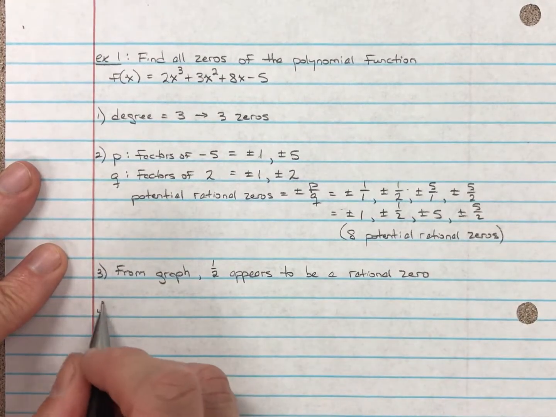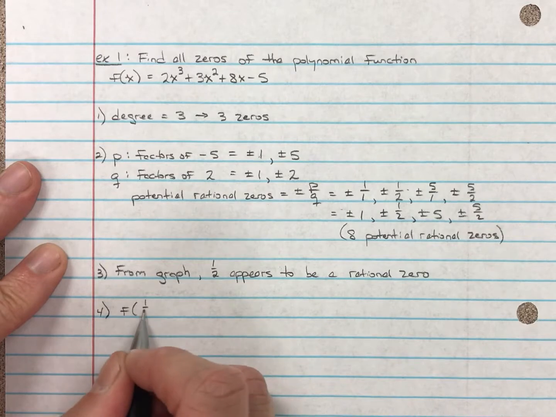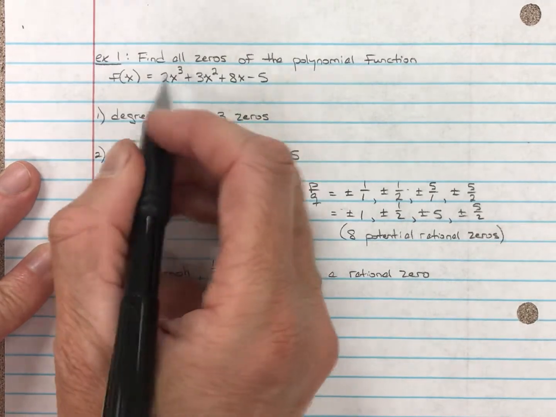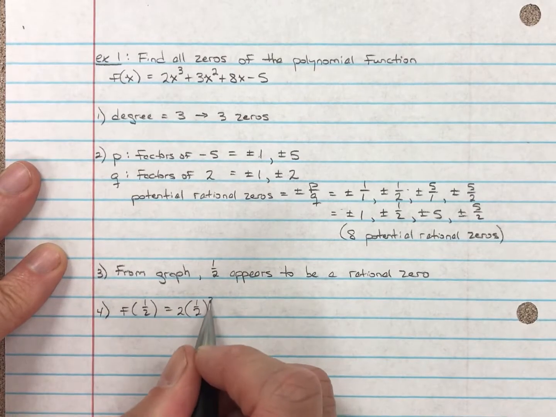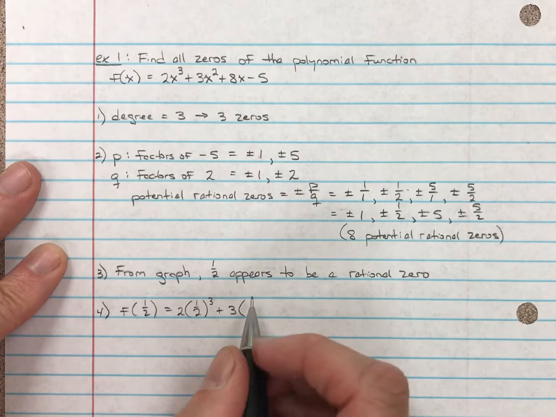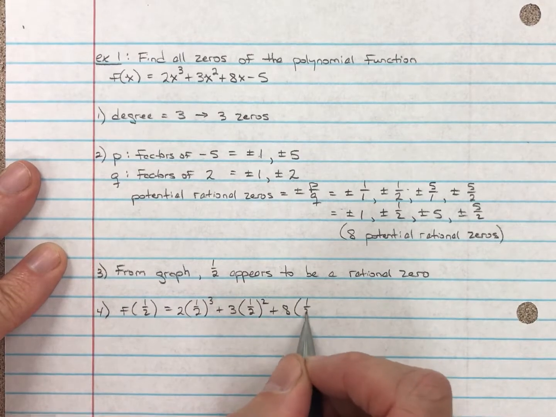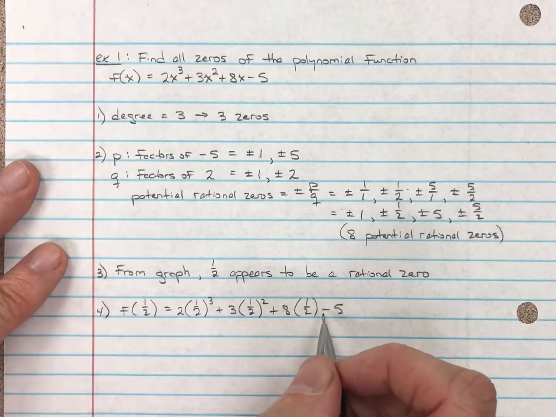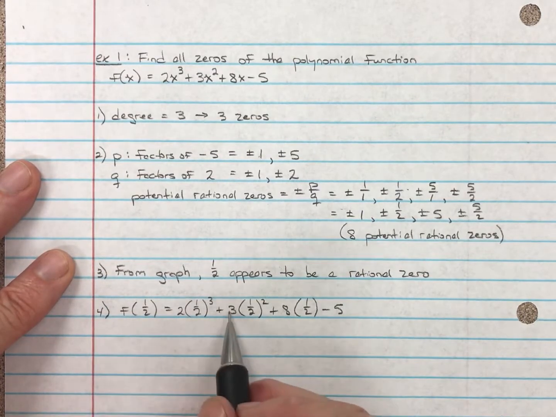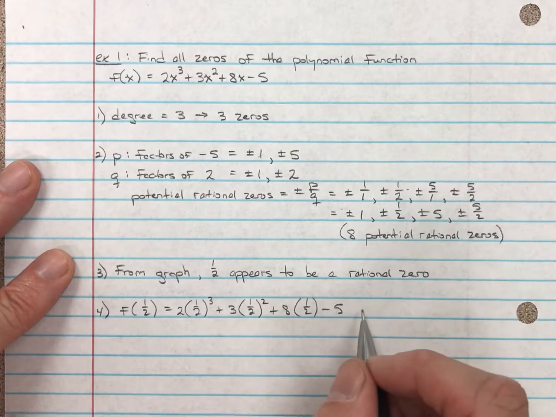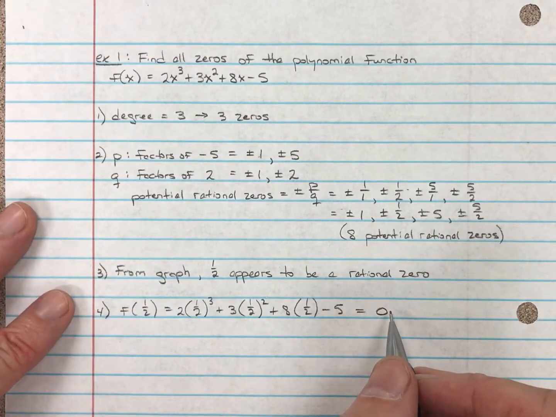That's step 4. So we're going to put 1/2 into the function. What is f of 1/2? The function says 2 times the input, which is 1/2, cubed, plus 3 times the input, 1/2 squared, plus 8 times the input, again 1/2, minus 5. I've already put that into my calculator. If you'd like to do that, this is 1/8 times 2, plus 3 times 1/4, plus 4 minus 5. Out comes 0, which confirms by the factor theorem that that's actually a 0.